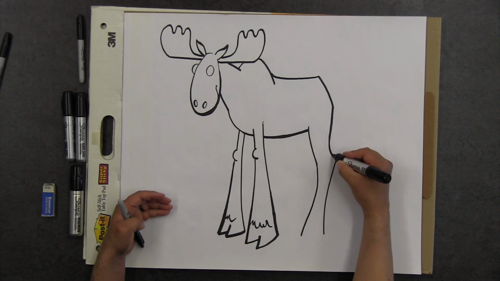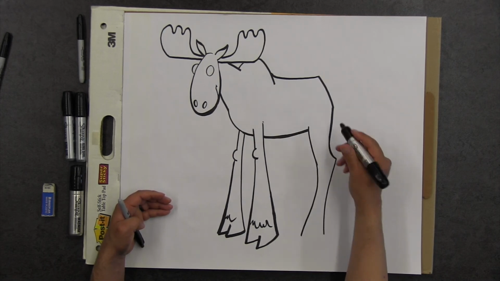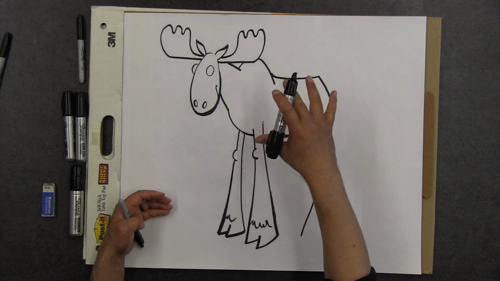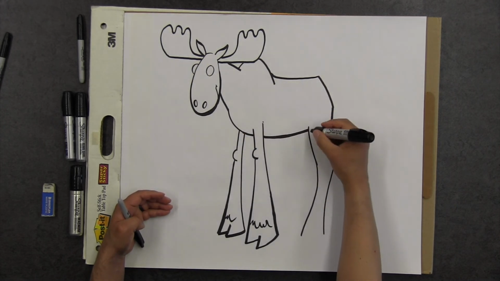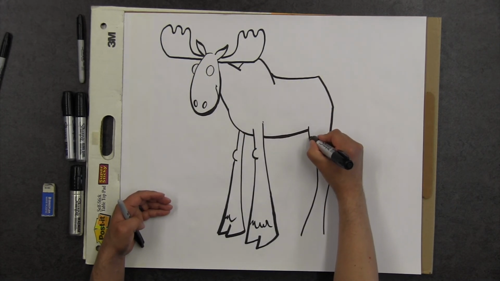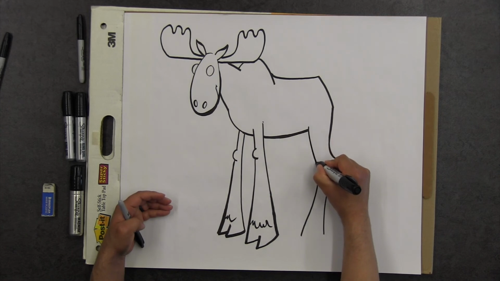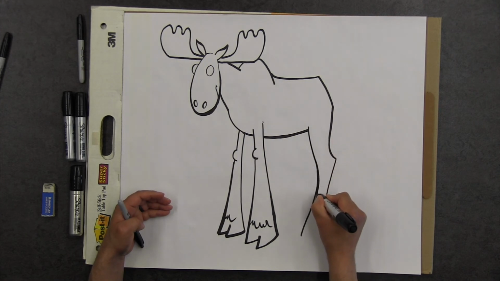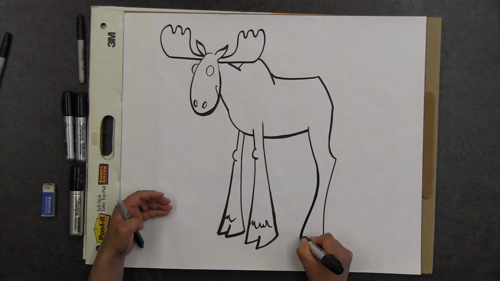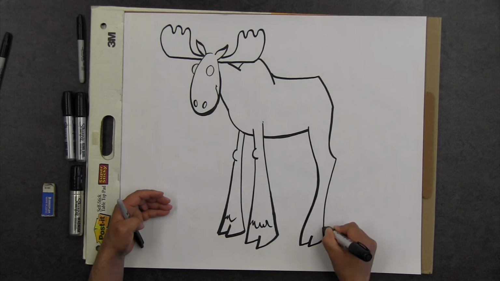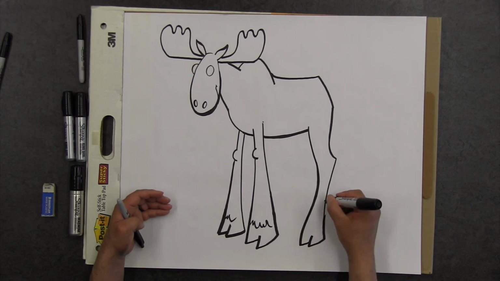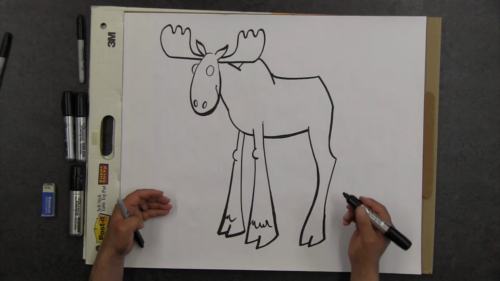You can see how this little lump really helped to make this look like this is a member of the deer family. It does help with that, so I'm going to bring that down, curve this over, and then we're going to do that split hoofed again. Kind of a fun look. There we go. And then the back leg.